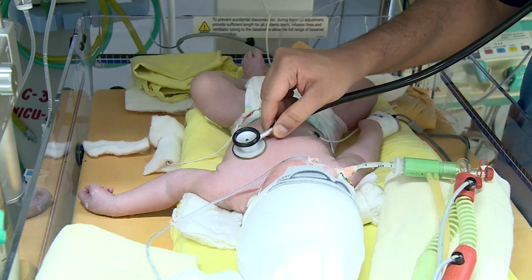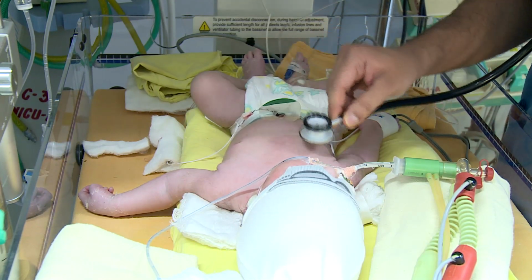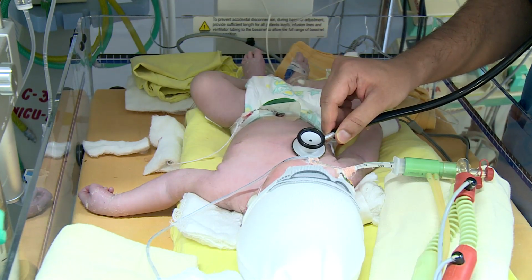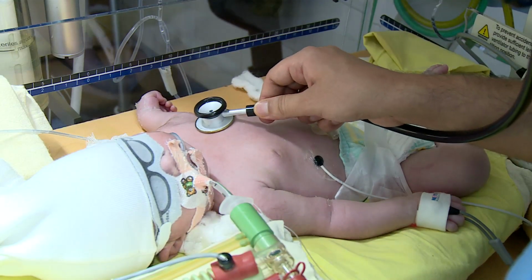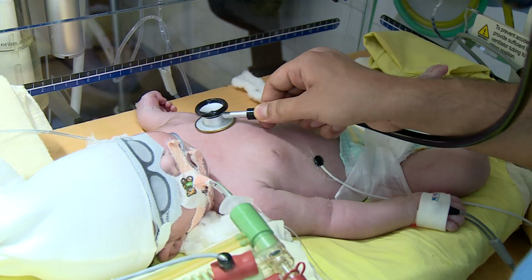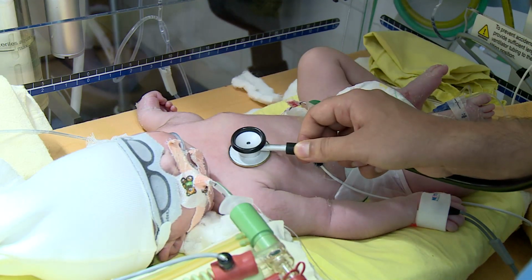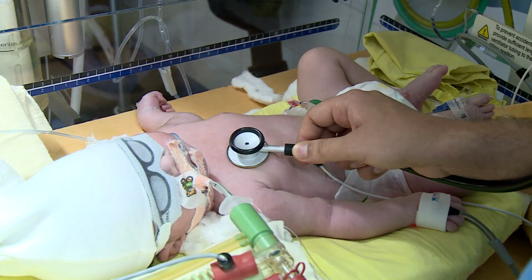Listen to the breath sounds in infants ventilated on HFO ventilation. The sounds, which are friction sounds, may become reduced in the affected side when the ET tube is low and ventilates only one lung, or when pneumothorax is present.